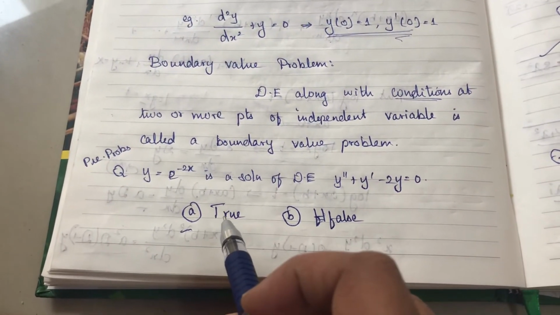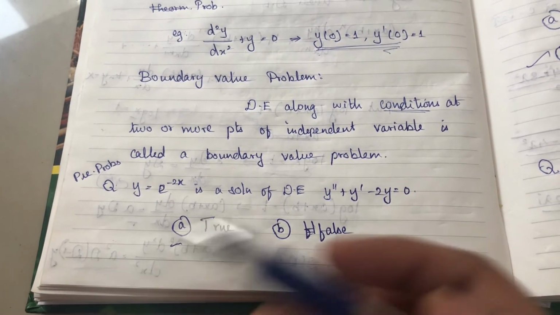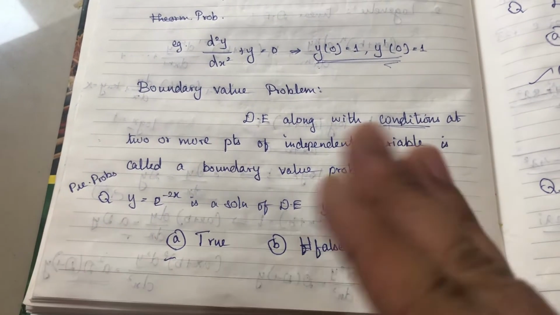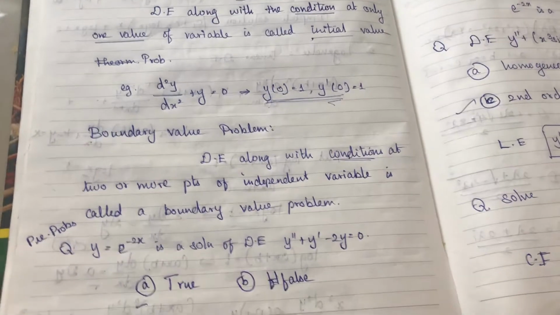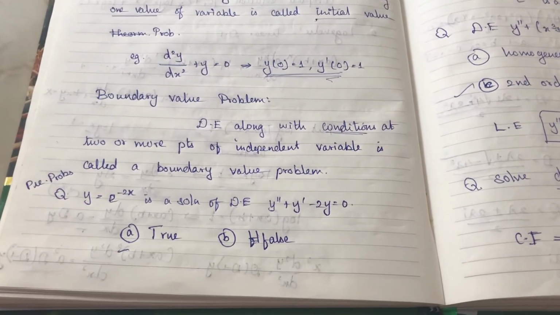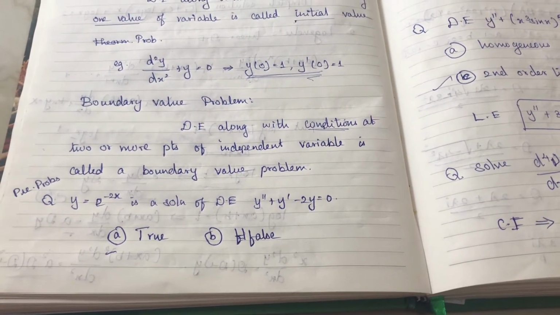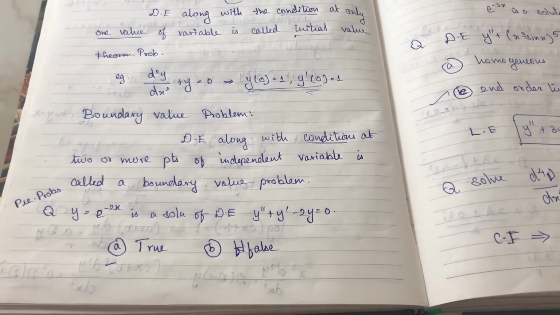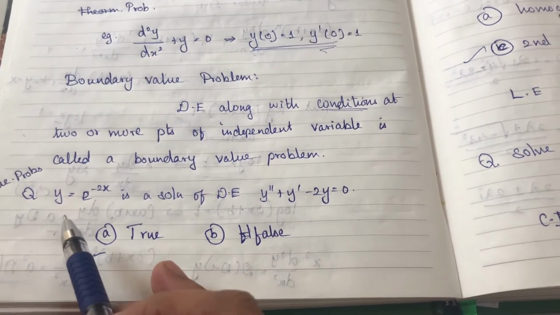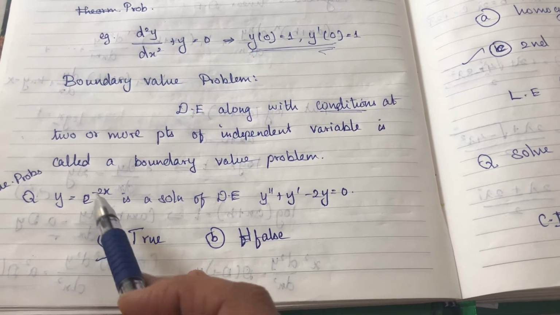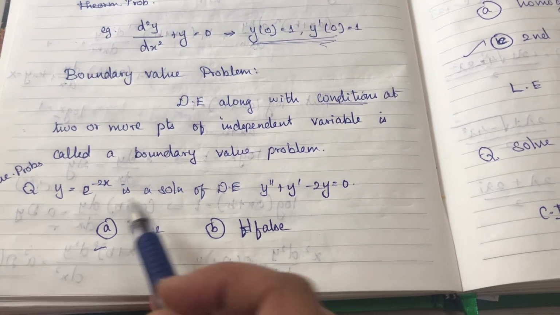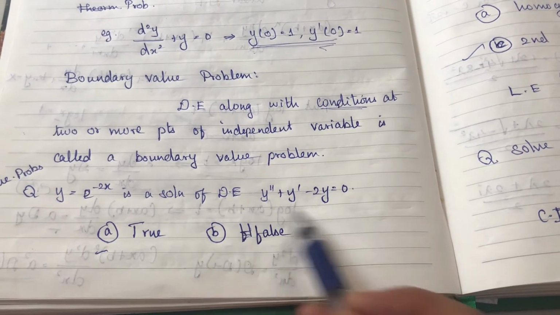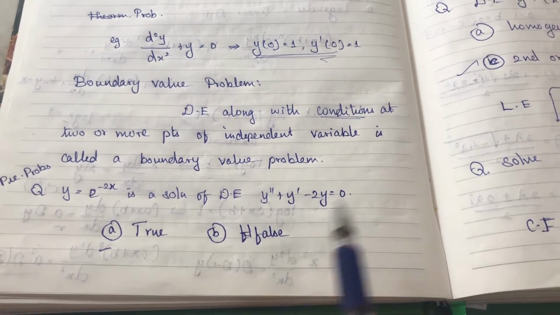Okay, so I am just giving some previous problems, and up to this point we will only continue with problems. Just concentrate on this and you will get easy problems. These problems were all asked in GATE questions, GATE CE and AE questions. So just concentrate. They have given y equal to e power 2x as the solution for this equation, and we need to find whether it is true or false.